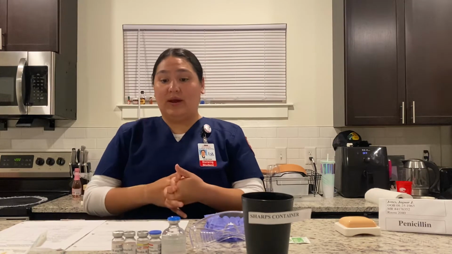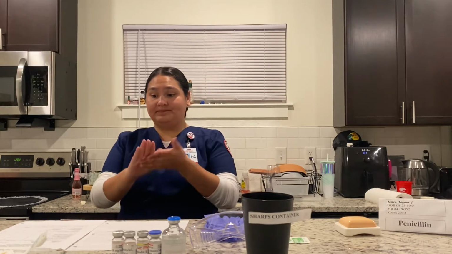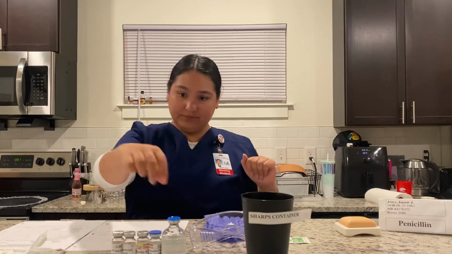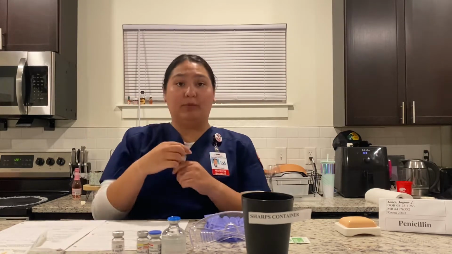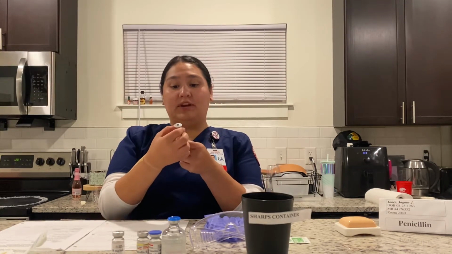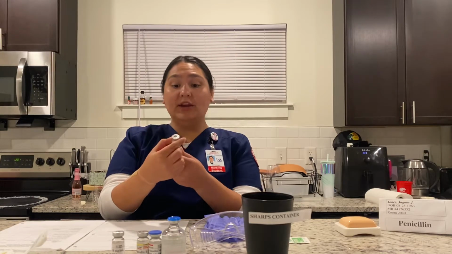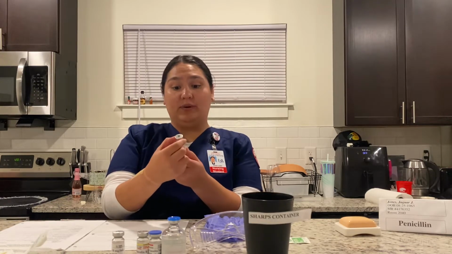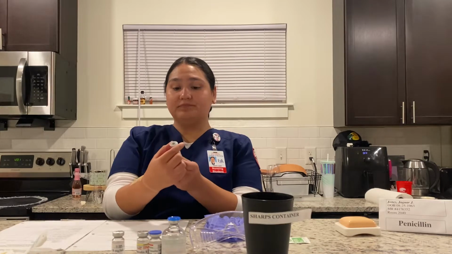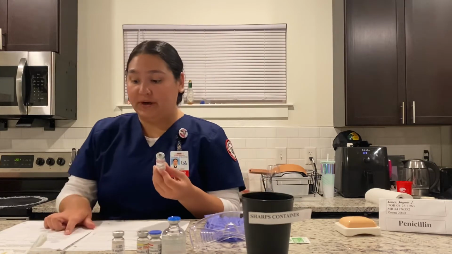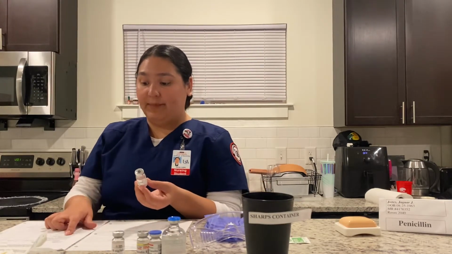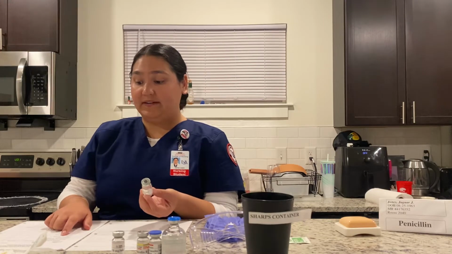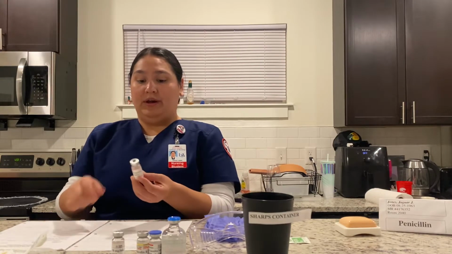Perfect. So now I'm going to perform hand hygiene, and I'm going to find the medication that I need. So I need heparin. I'm going to read the vial, and it says heparin is 10,000 units per 1 milliliter. The expiration date is 12/5/25. And I'm going to compare it to my MAR, and it says heparin is 5,000 units subcutaneously every 12 hours.